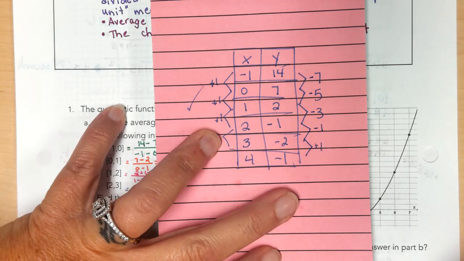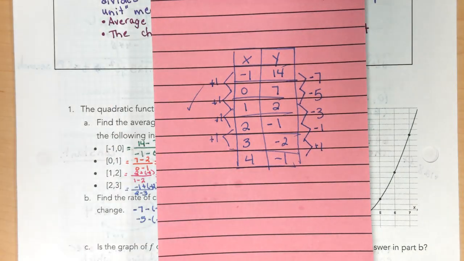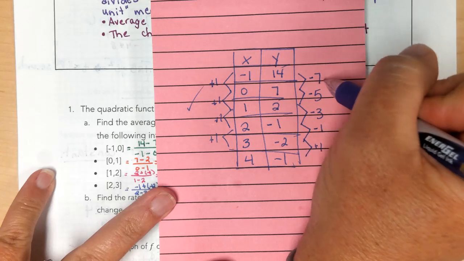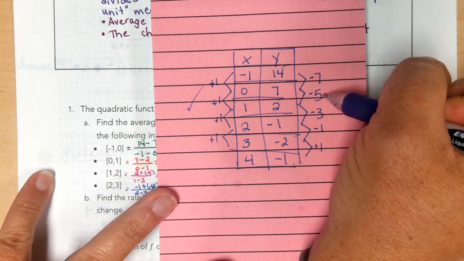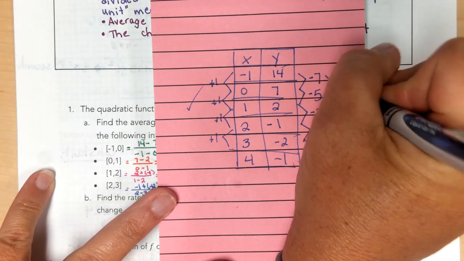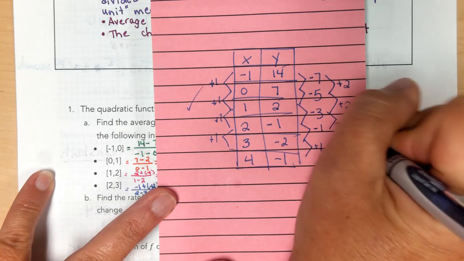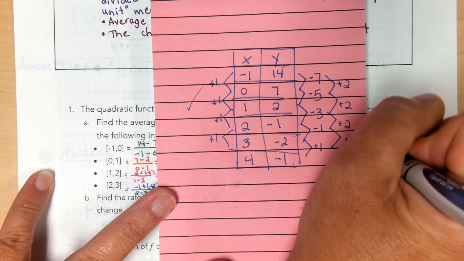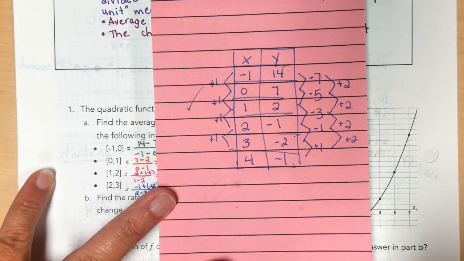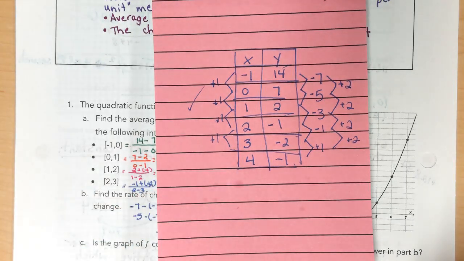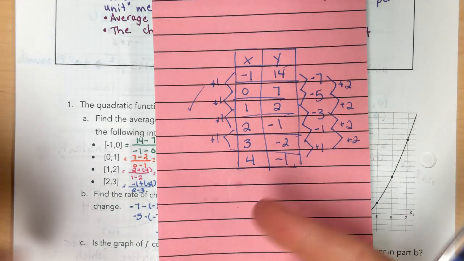Do you agree? That's the first difference. But if I go the next time, how do I get from -7 to -5? I do +2, +2, +2, and +2. So that's the second one. I wasn't even paying attention to that. It's because they write it all crazy.